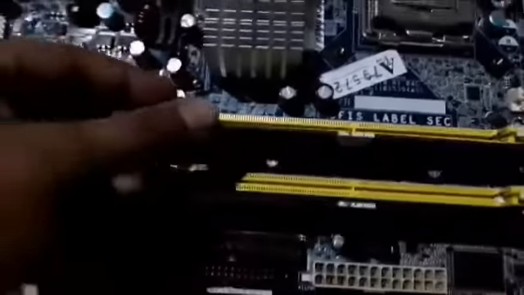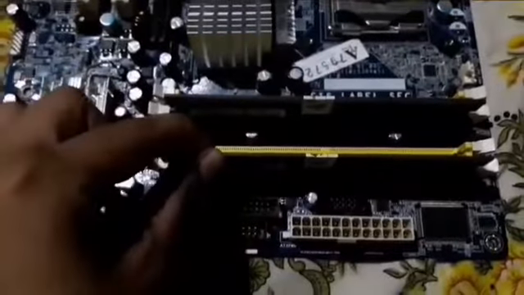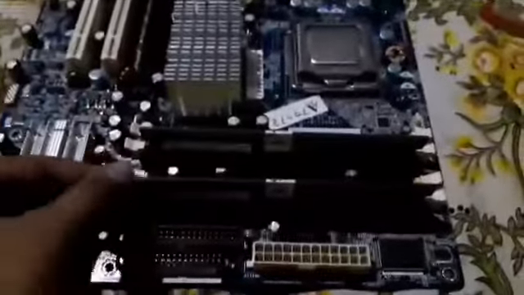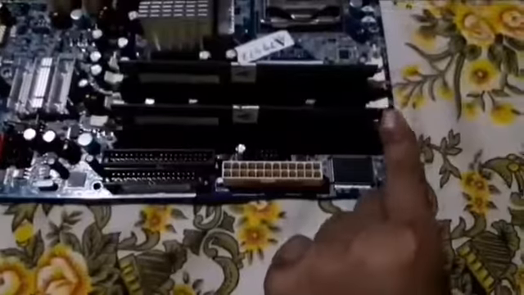Next, we have here the RAM slots in which we put the RAM or the random access memory, which is in charge of all the data stored when the computer or the power is on. So let's take a peek at the random access memory or the RAM.